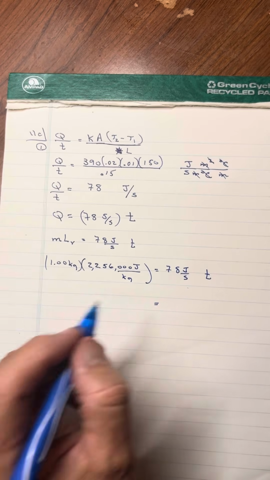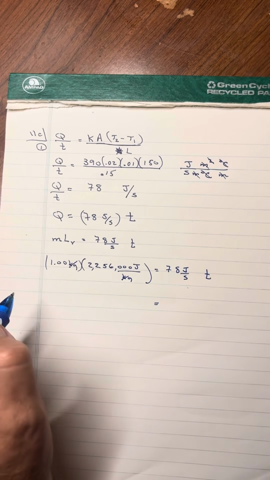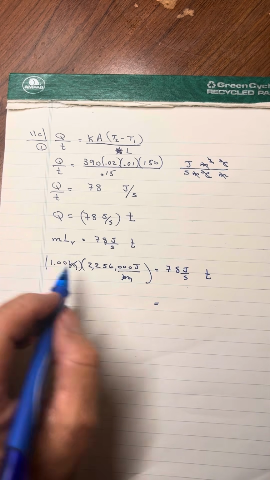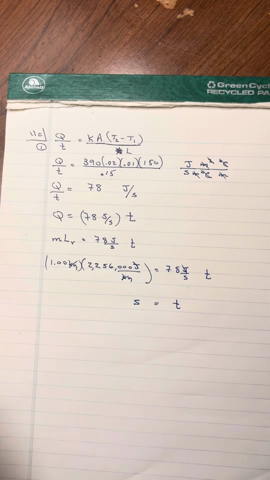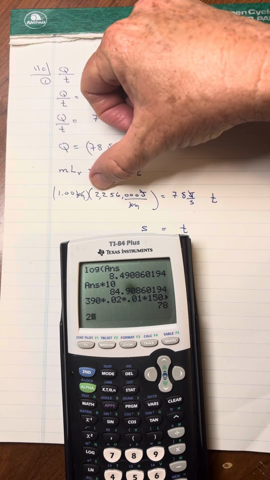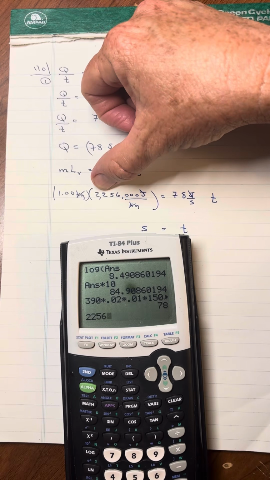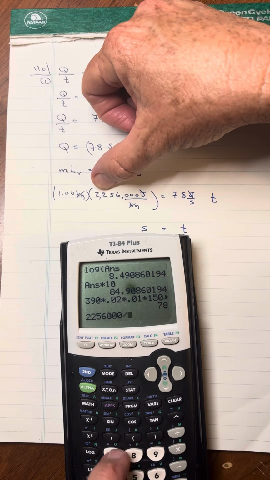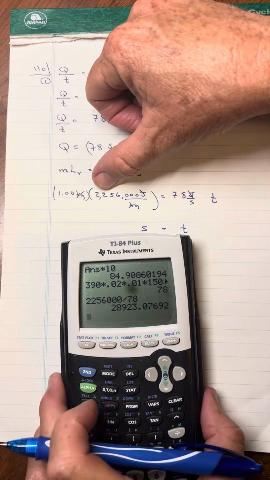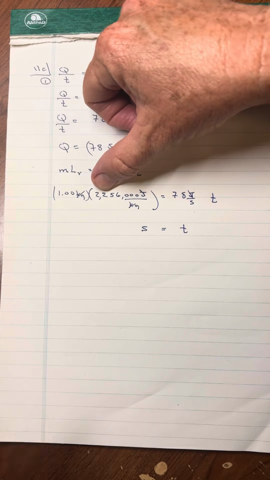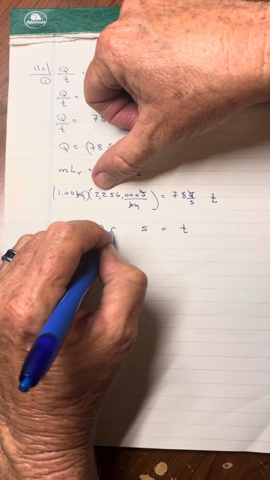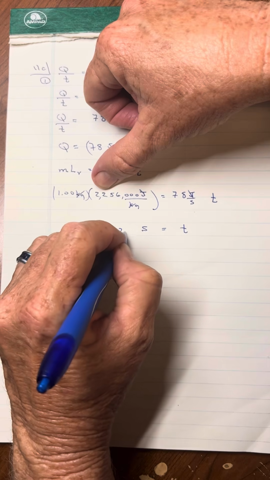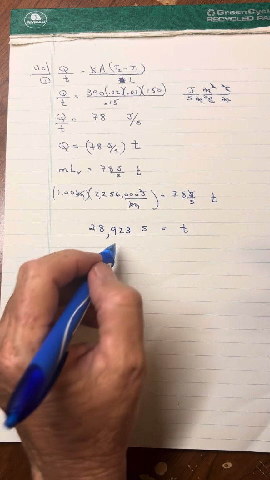Okay. So the kilograms cancel, and then the joules cancel, and so the time will be in seconds. So this number here looks like 2,256,000 divided by 78 is going to get me to 28,923 seconds.